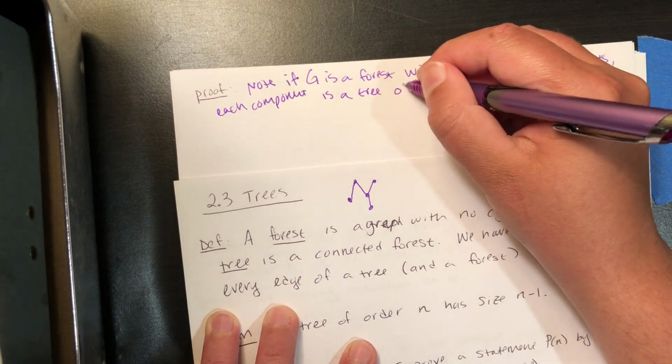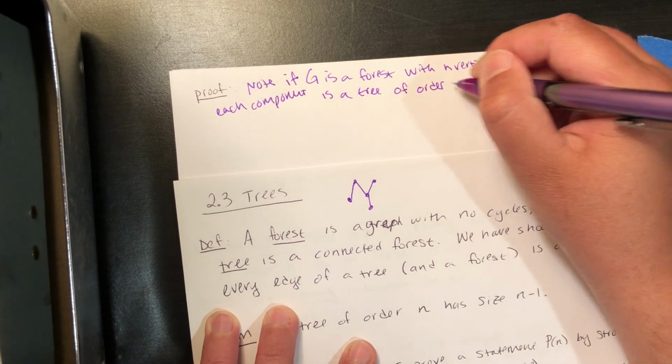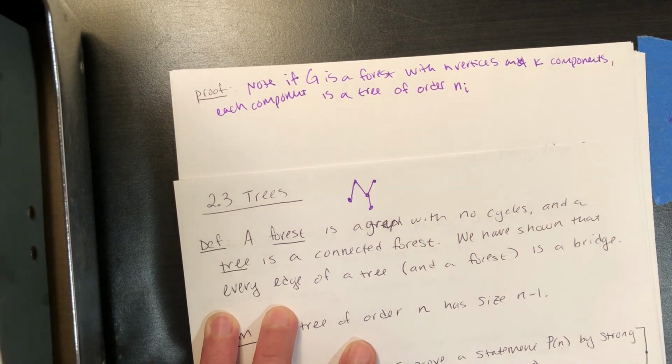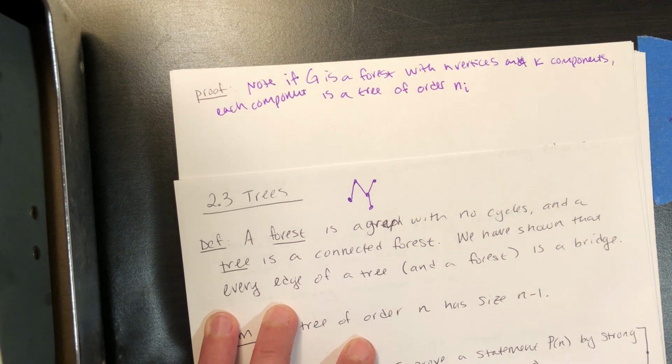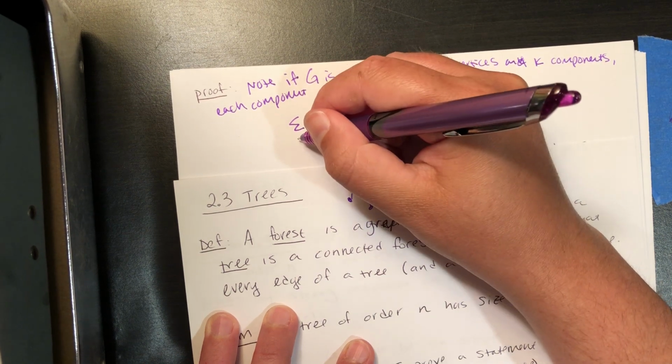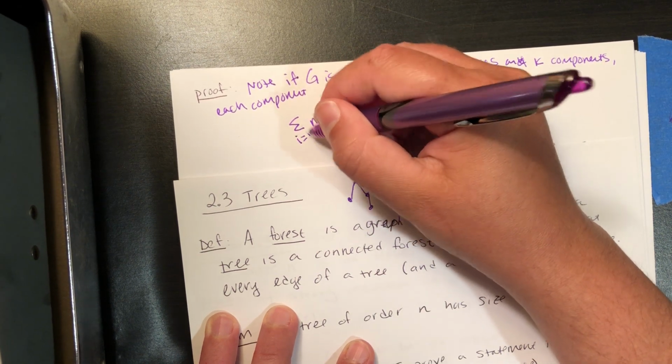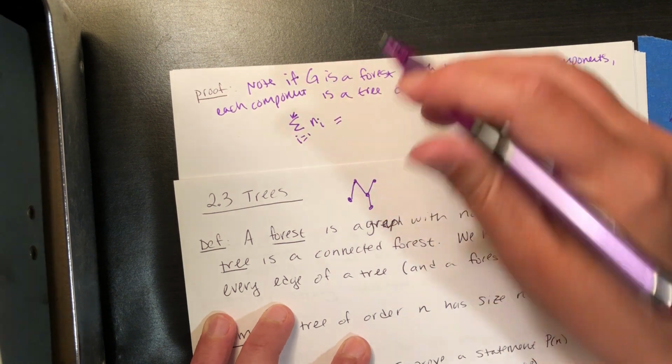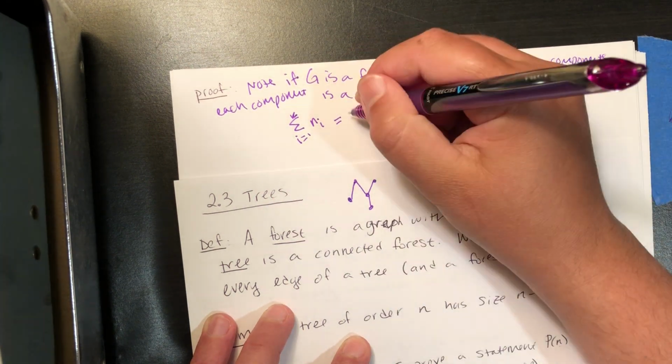Let's say each of those trees has order, I'll call it n sub i. And so when you add up the order of those individual components, if there are k components, they have to add up to n.